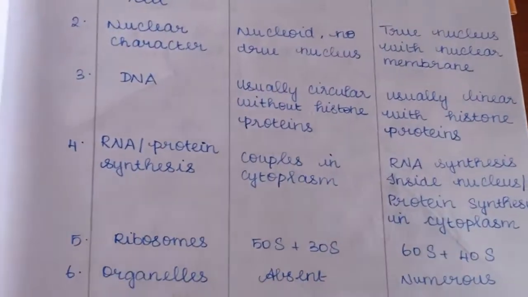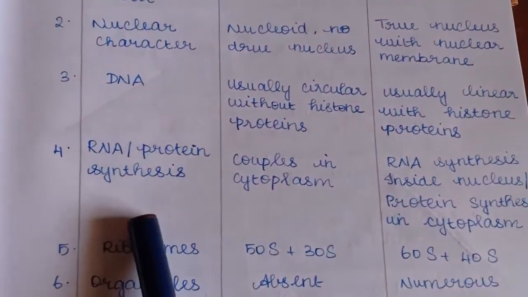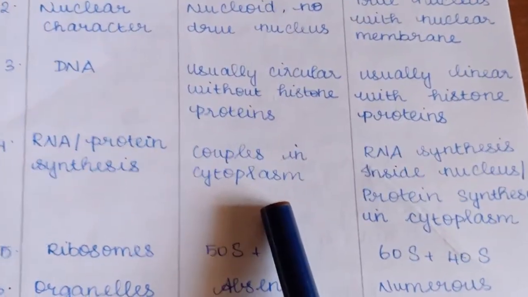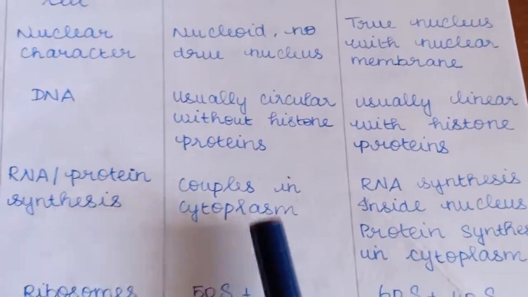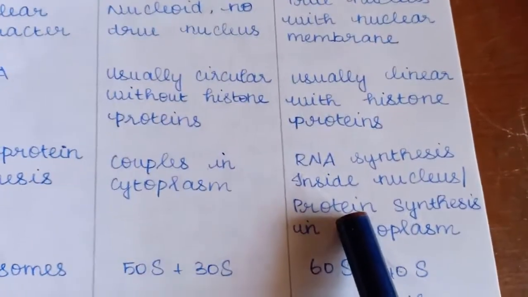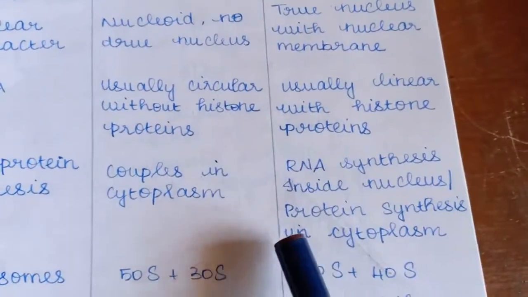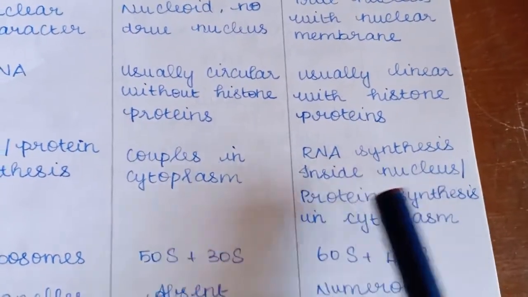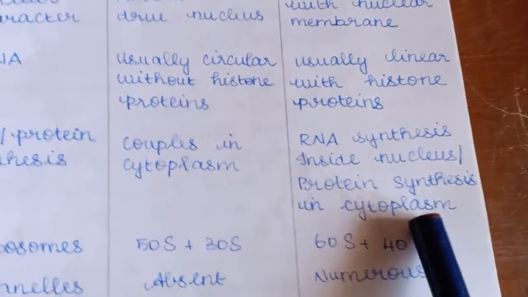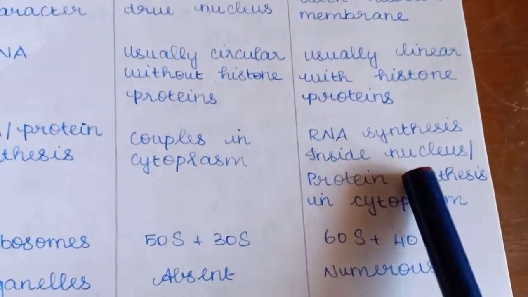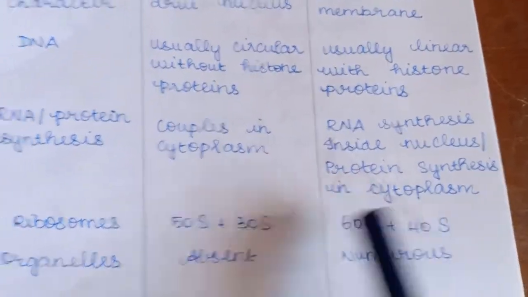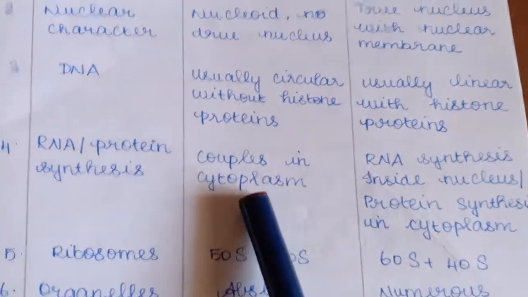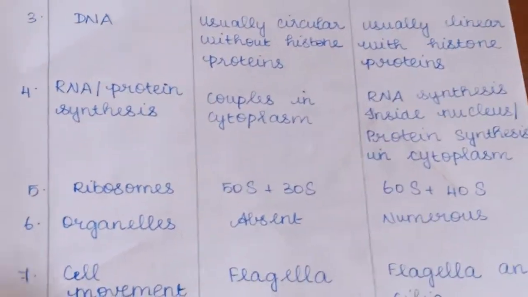Now moving to the next point. RNA or protein synthesis. Okay, it takes place in the cytoplasm. Whereas in eukaryote, RNA synthesis is inside the nucleus. Okay, it is inside the nucleus and protein synthesis is in the cytoplasm. So RNA is in the nucleus, protein synthesis in the cytoplasm, whereas in prokaryotes both your RNA synthesis and protein synthesis take place in the cytoplasm.